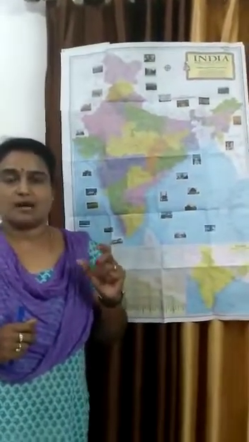The study of the map is called cartography. So the person who studies cartography is called a cartographer. That is the main points about the map, the introduction. Now let us see how we make a map and read a map.